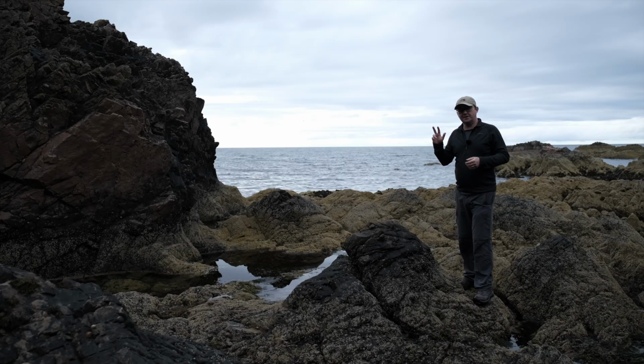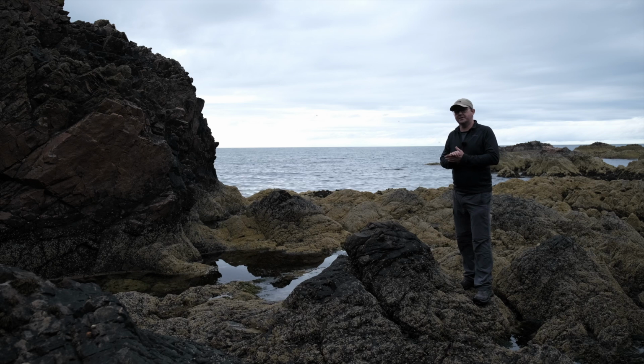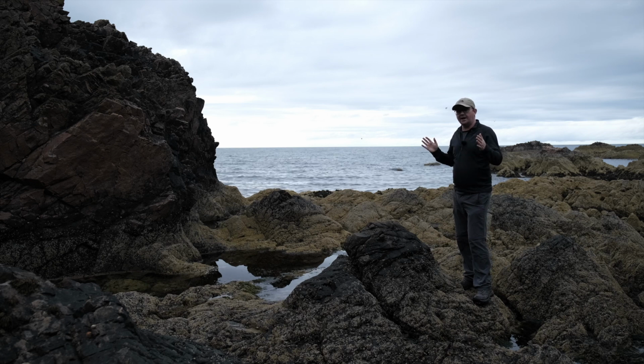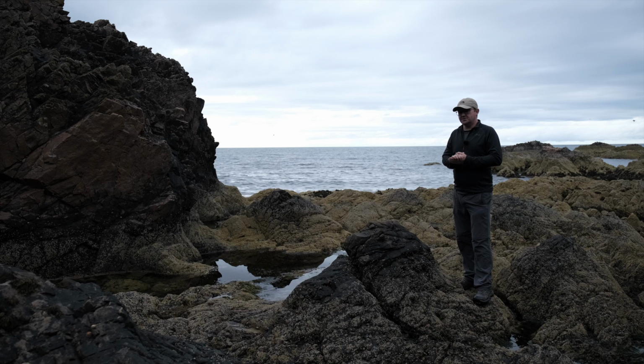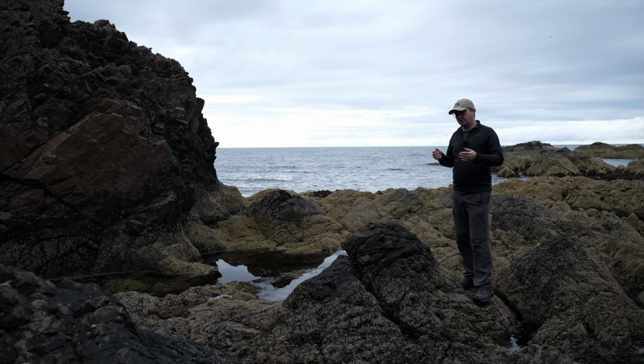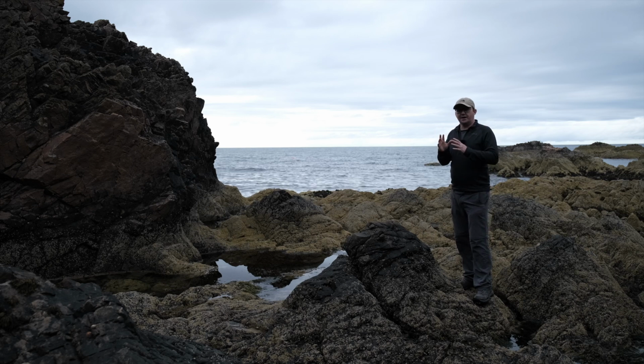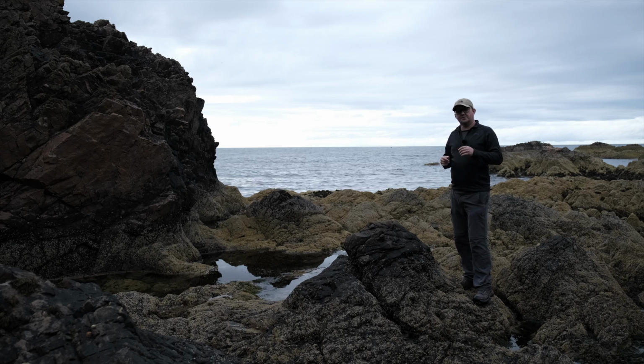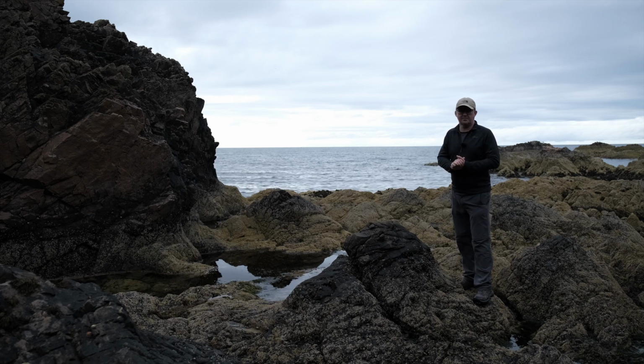So those are the three techniques that I had to use here the other evening in order to get the end result that I wanted. So I created quite a number of different exposures. I worked on them in Lightroom and in Photoshop, got them all together to produce the final result, which is this photo you're going to see now.